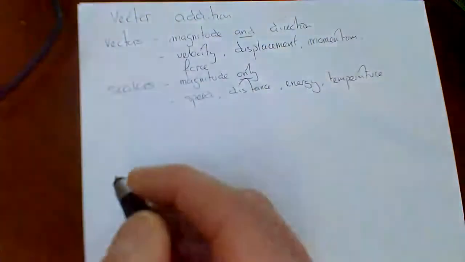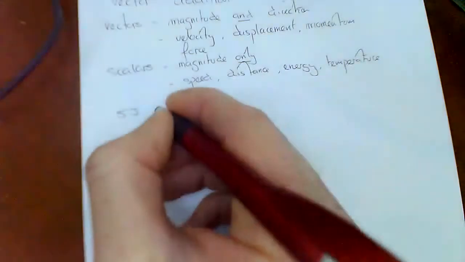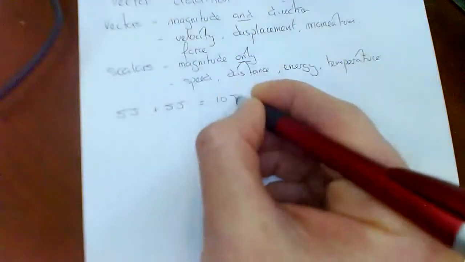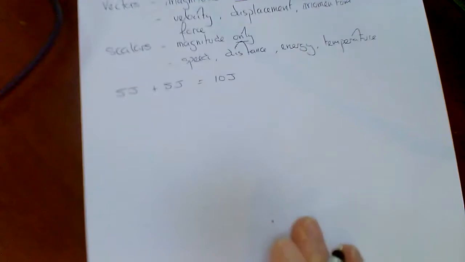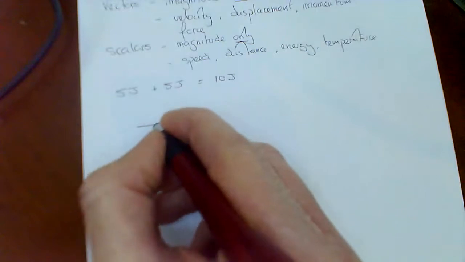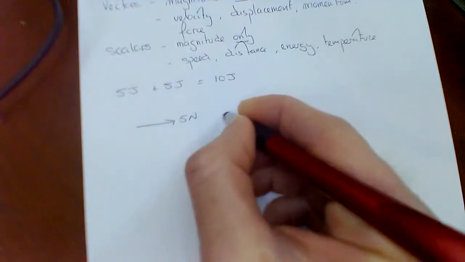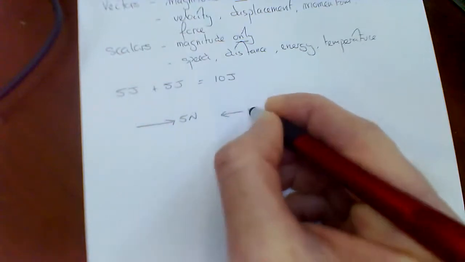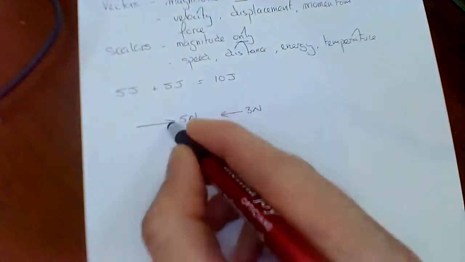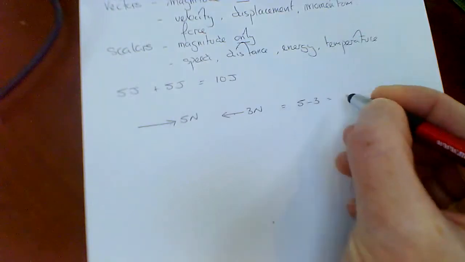So, if we're adding scalars, if we have 5 joules of energy and we gain a further 5 joules of energy, well, we'll have 10 joules of energy. Dead easy. However, with vectors, if you have 5 newtons that way and you have 3 newtons that way, you have to consider that this 3 is in the opposite direction to the 5, and so you end up with 5 minus 3, which is 2 newtons.